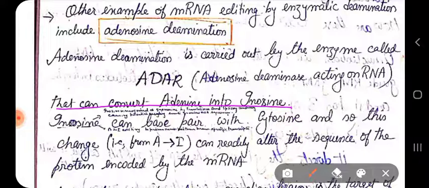So simple thing, adenosine deaminase acting on RNA, this enzyme converts adenine into inosine. Now when it converts A to I, this inosine will be recognized as guanosine by the translational and by the splicing machinery, causing potential recoding events. That means if it base pairs with cytosine, eventually your codon sequence gets changed.